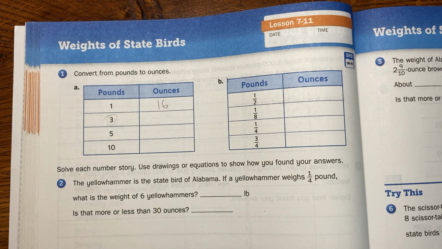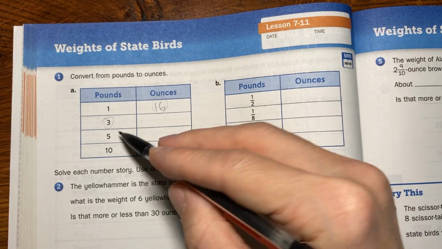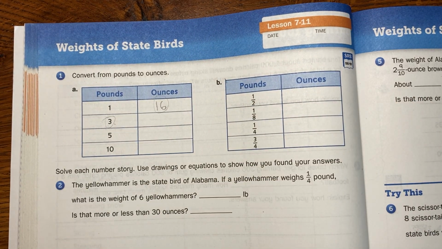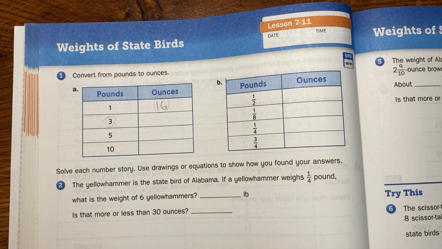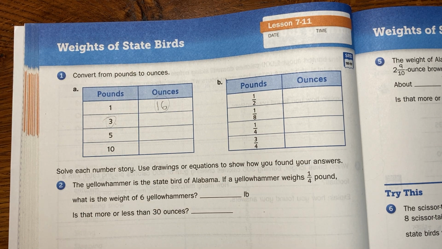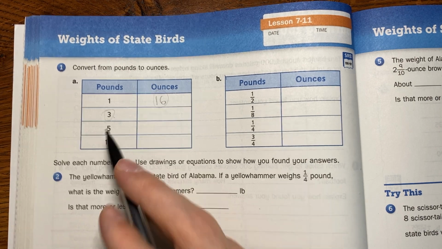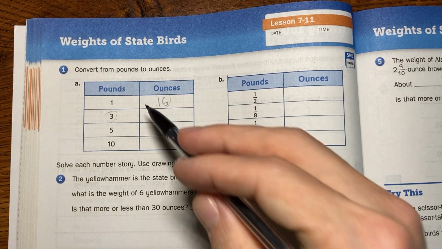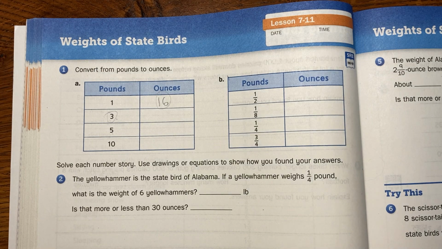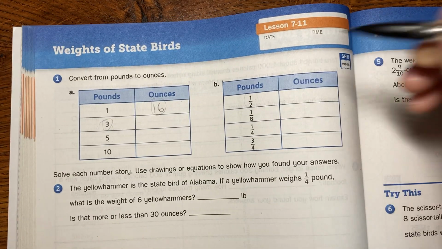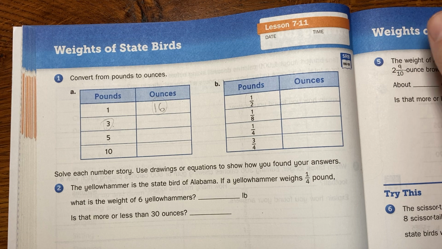And if you do need to use a calculator on this lesson, that's fine. So if you want to take 16 and do it 3 times in your calculator, that's cool with me today. The same will hold true for 5 pounds, 10 pounds. That's basically just going to mean 16 plus 16 plus 16 plus 16 plus 16. Okay, so I'm going to leave this up to you guys. I'm going to slide over here and talk about how to solve these half pounds, these fractions.